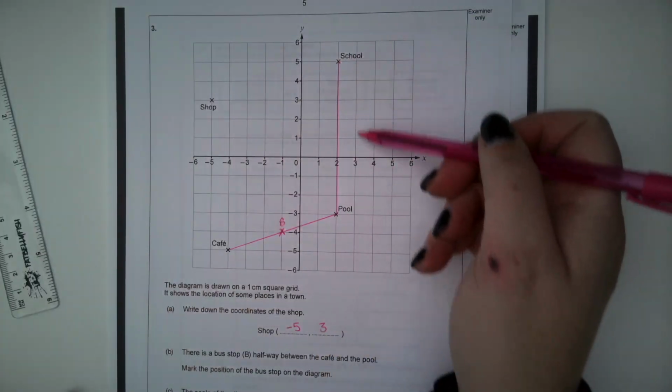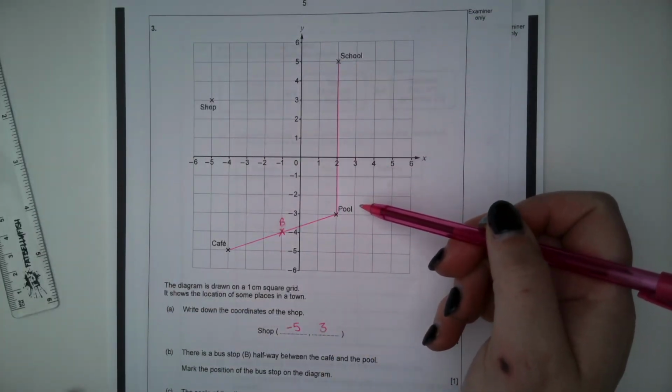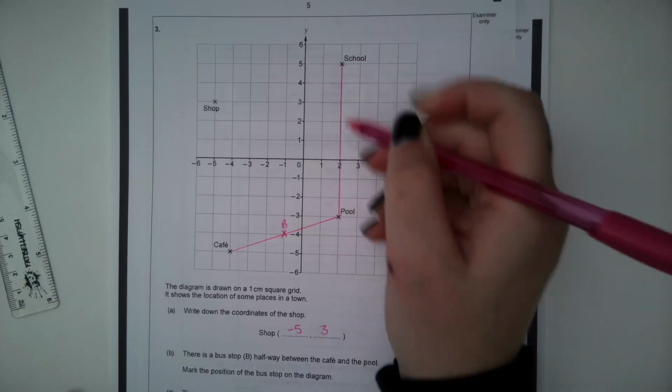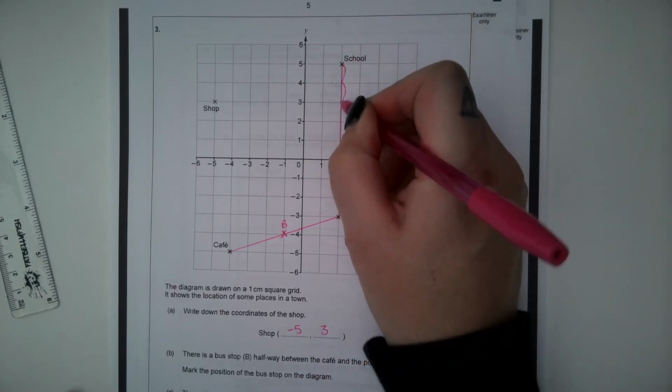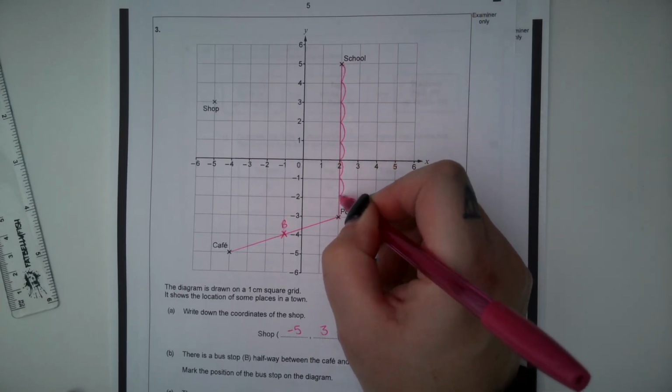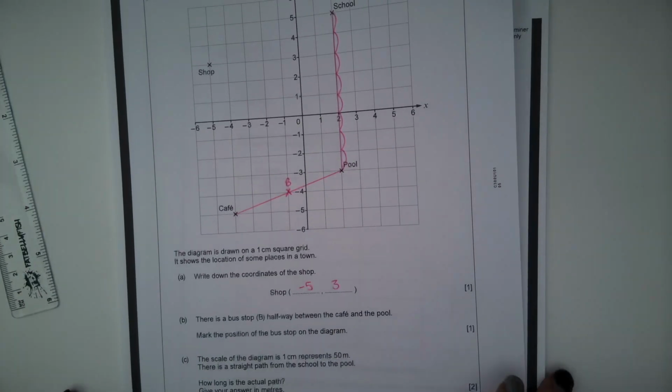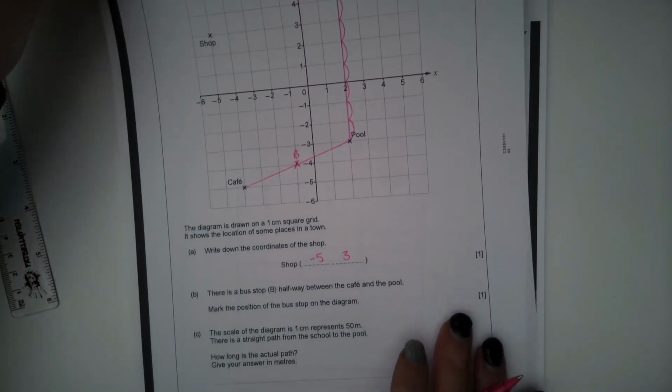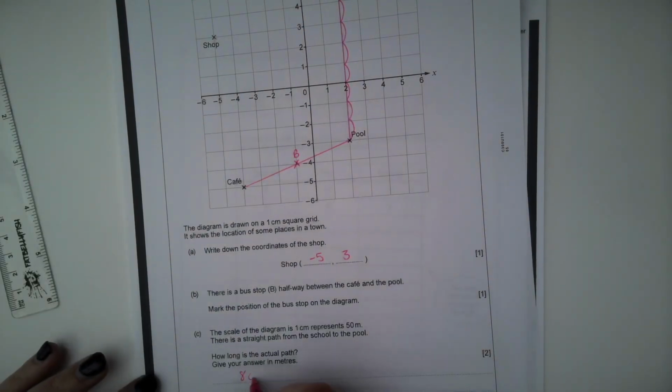Okay, this is a 1 centimetre grid, so we can count the distance from the school to the pool. 1, 2, 3, 4, 5, 6, 7, 8. So it's 8 centimetres on the diagram.